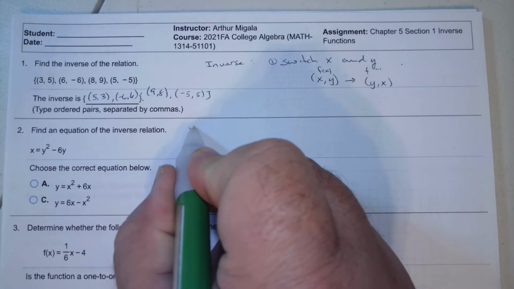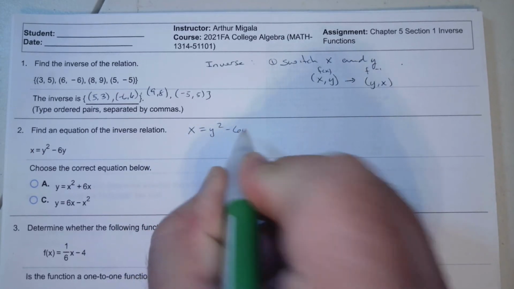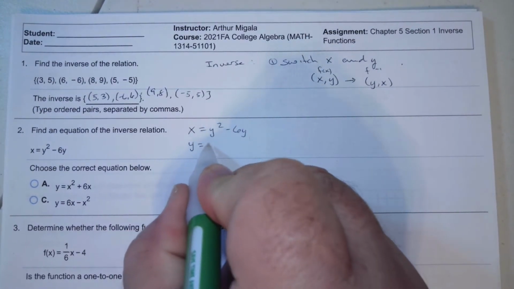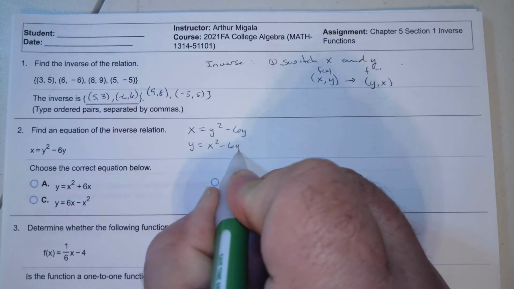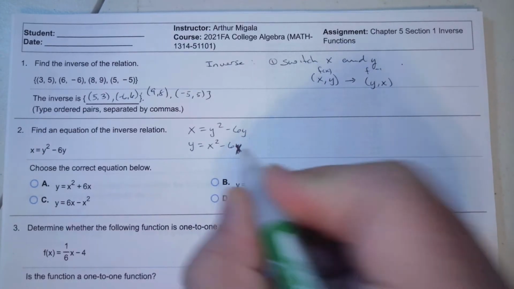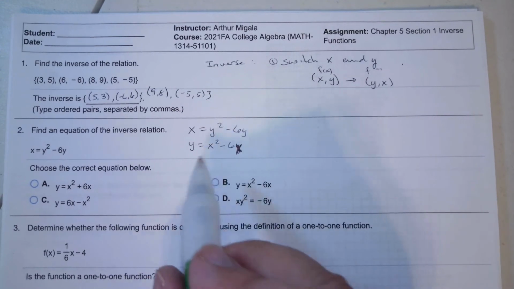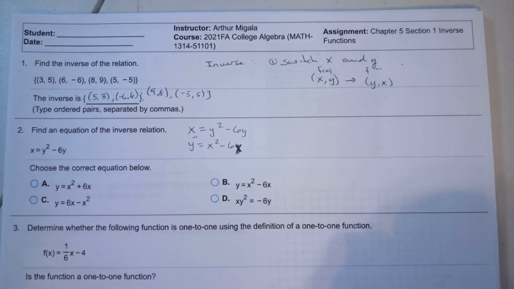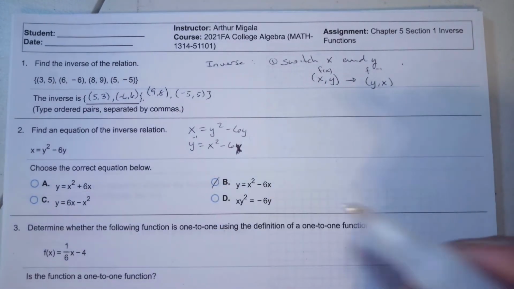So we have x equals y squared minus 6y. First step, switch x and y. That's going to be yx. And solve for y. We did. So there's your inverse. X squared minus 6x, which is b.